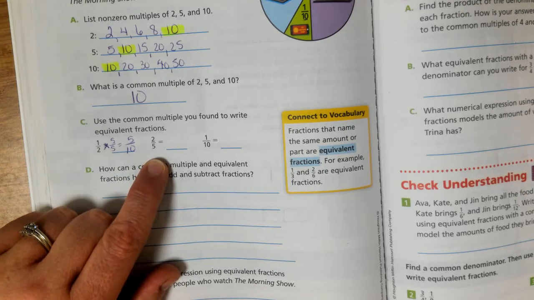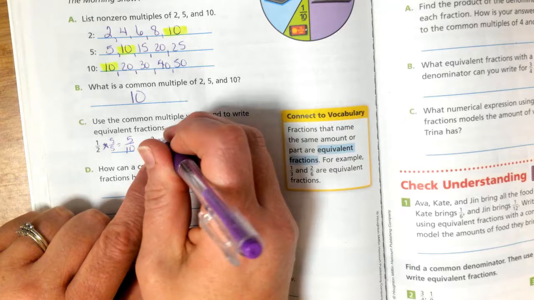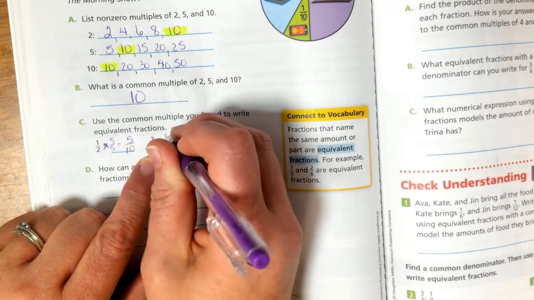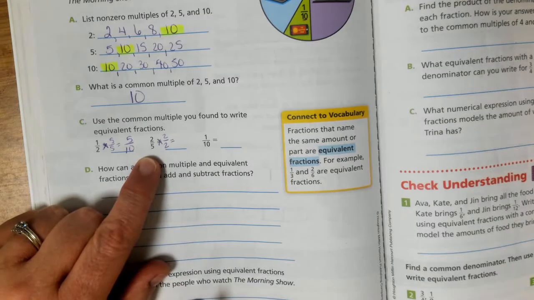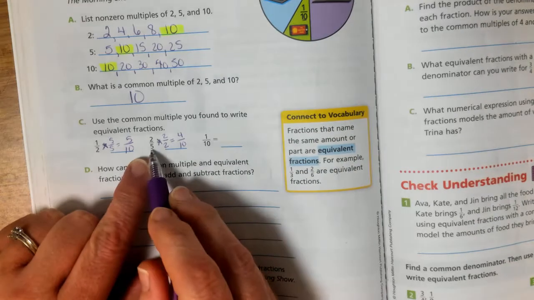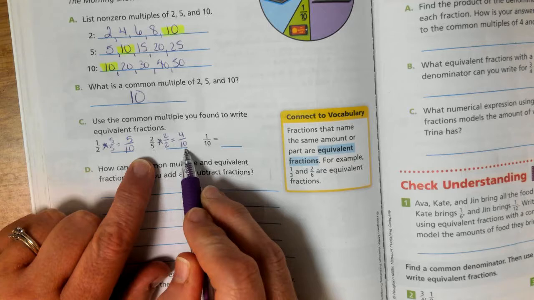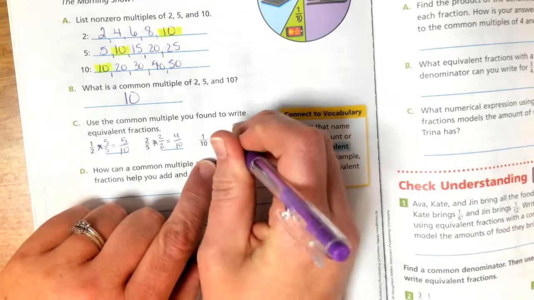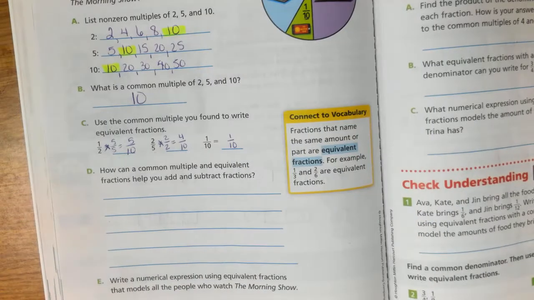2/5, to change to tenths, I need to multiply my 5 times a 2. So that means I multiply the top and the bottom by the same number. 2 times 2 is 4. 5 times 2 is 10. So 2/5 is equivalent to 4/10. And then 1/10 we don't need to change. It's just going to stay 1/10.